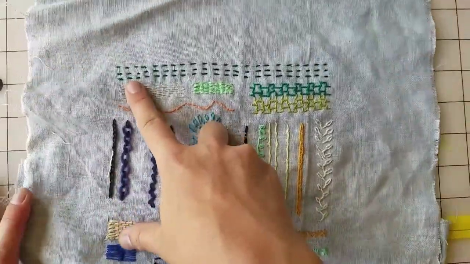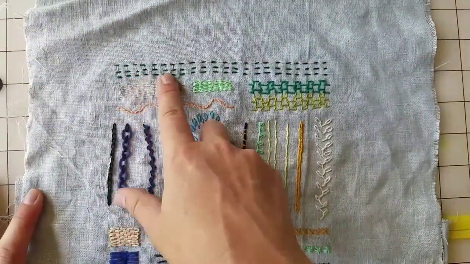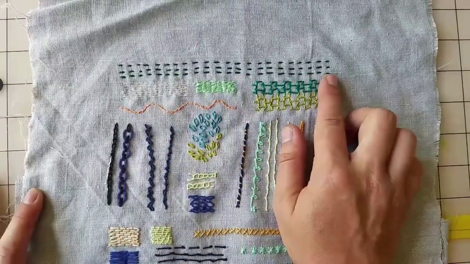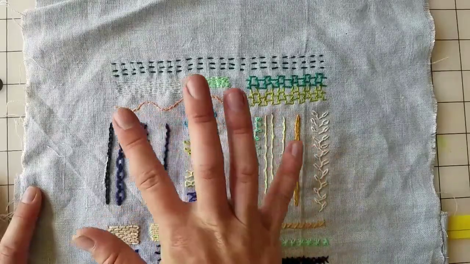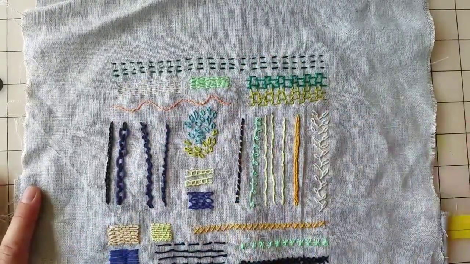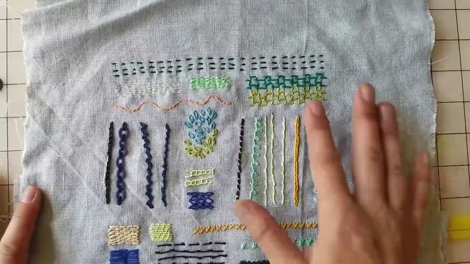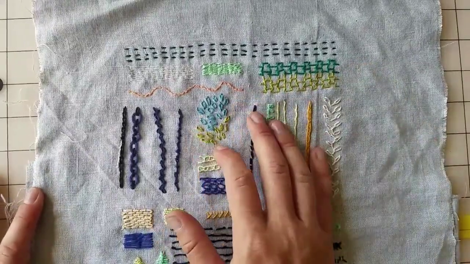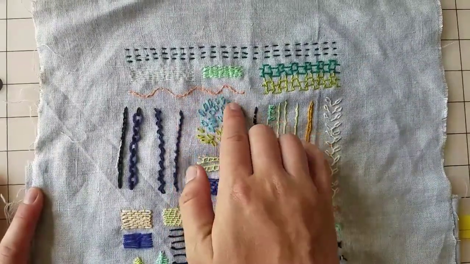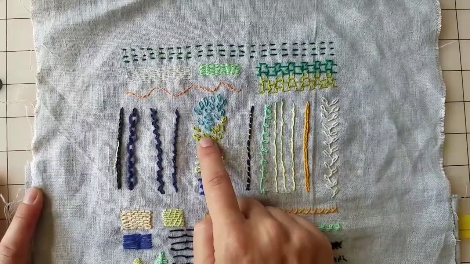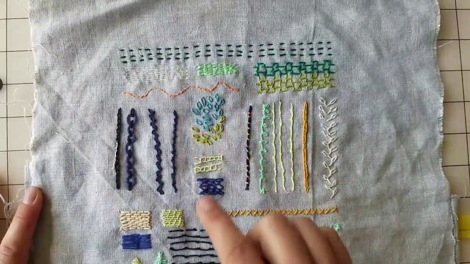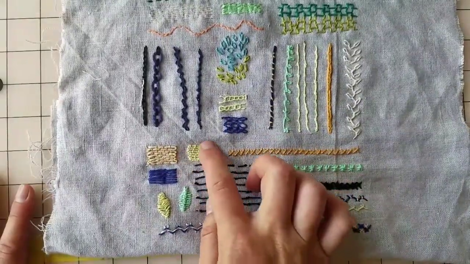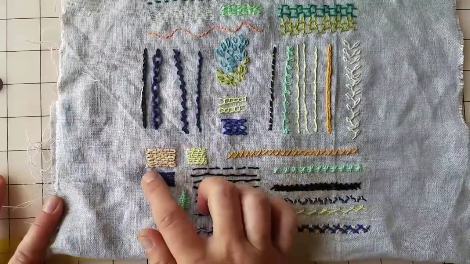So stitches that you can use for outlines would include a running stitch, a back stitch, and there are many variations on both of those. Some chain stitches can also be used as outlines. This is a type of chain stitch, so in this vein you could use it as a filler, meaning that it could occupy a space. It could fill up a section of something.